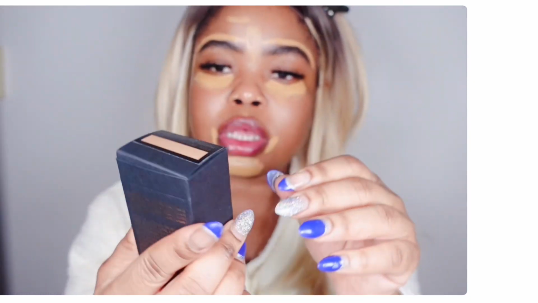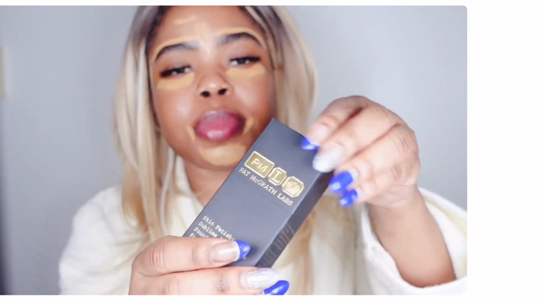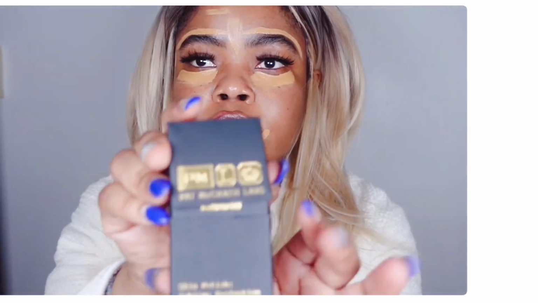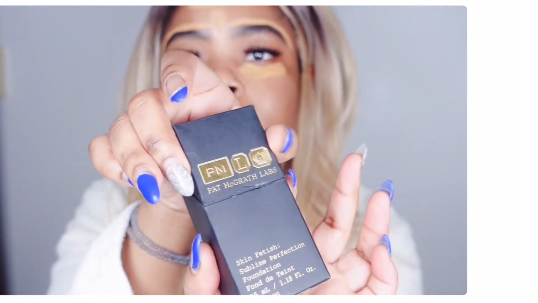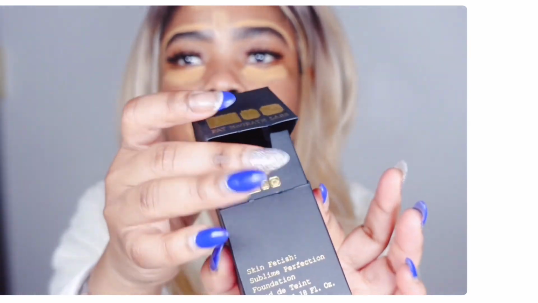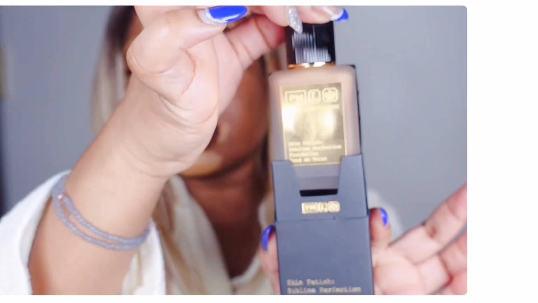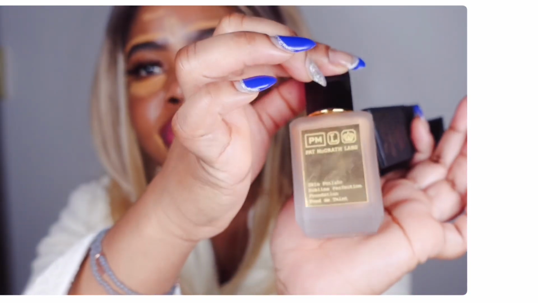I'm applying the concealer first because the foundation is not really my shade. So I'm gonna have to mix the foundation up with something. The foundation is Pat McGrath foundation. And look at this packaging. This is the foundation. It is really unique. This is how it opens up. This is the foundation. Look at how beautiful this is.